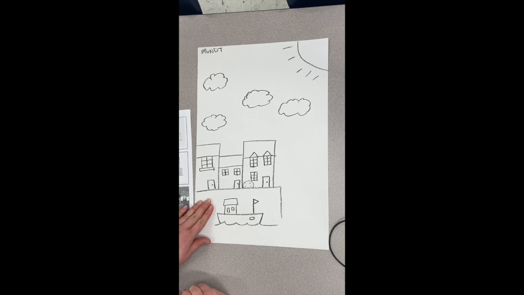I can add some different designs on my boat. This one I'm adding a horizontal line and a square, so it has a little design that you see on boats where they place their names.